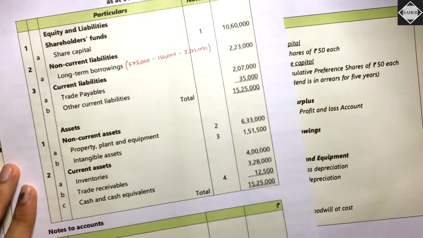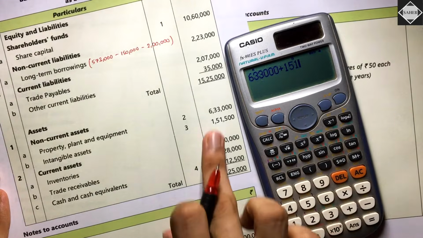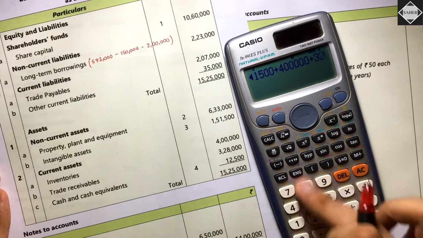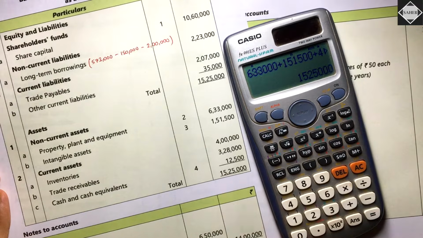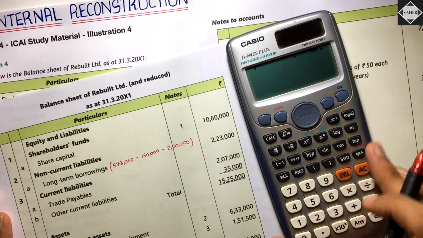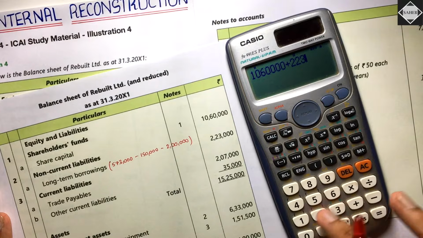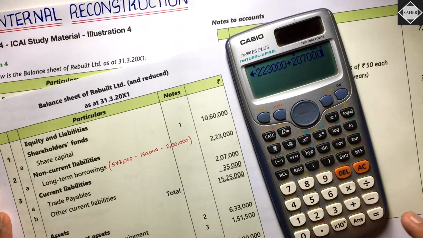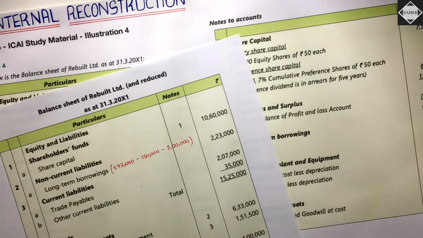Let's just add it up and see if you want. 6,33,000 plus 1,51,500 plus 4 lakhs plus 3,28,000 plus 12,500, that's equal to 15,25,000. Let's see in the liabilities, equity and liabilities also. 10,60,000 share capital plus 2,23,000 long-term borrowings, plus trade payables 2,07,000 plus other current liabilities 35,000, that's equal to 15,25,000. Clear? Easy, right? So this is how you have to do it.